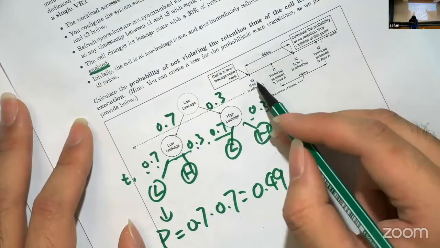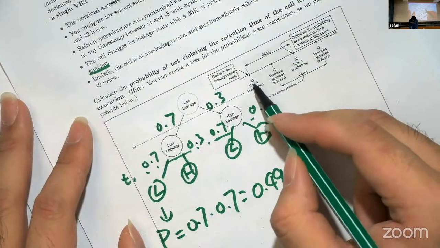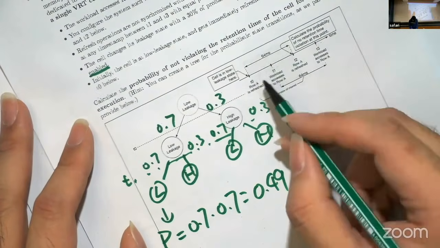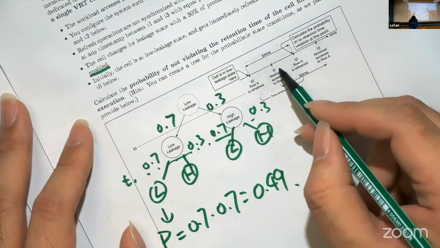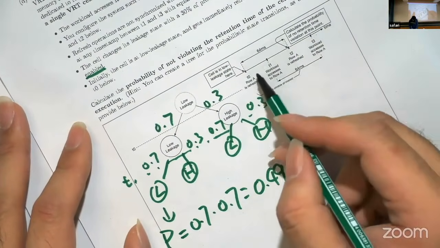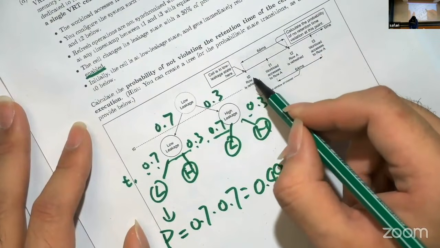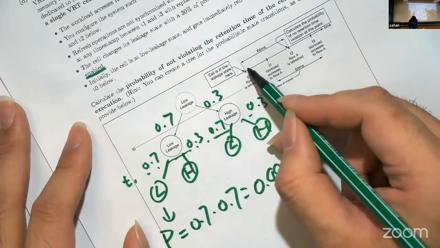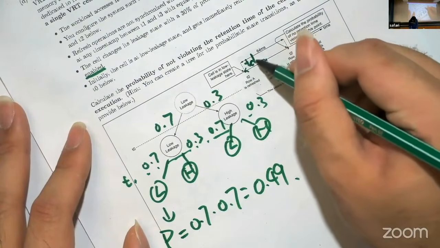And we also know that between T0 and T2, it's 64 milliseconds. Let's call the interval between T0 and T1 TD.